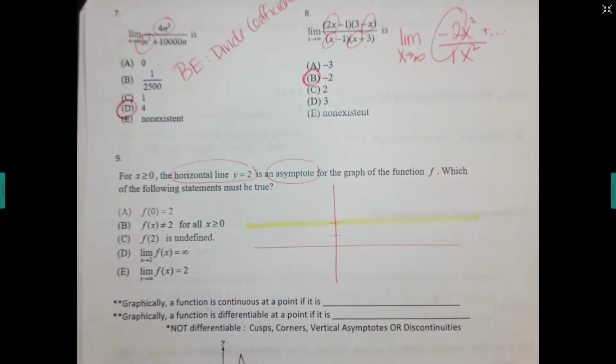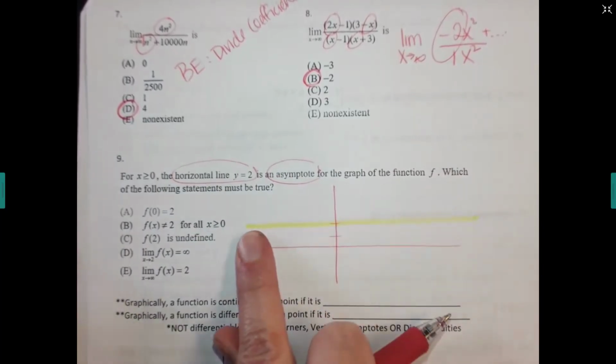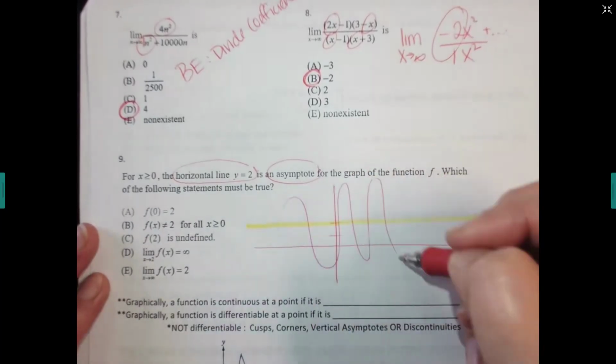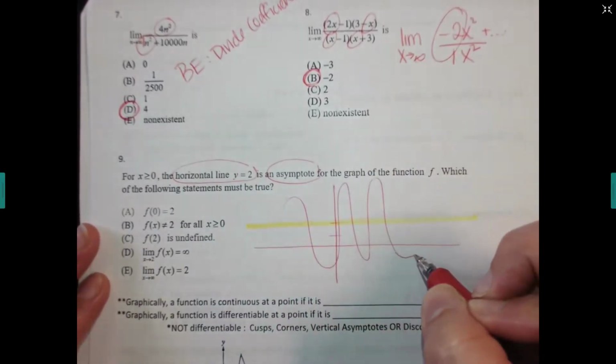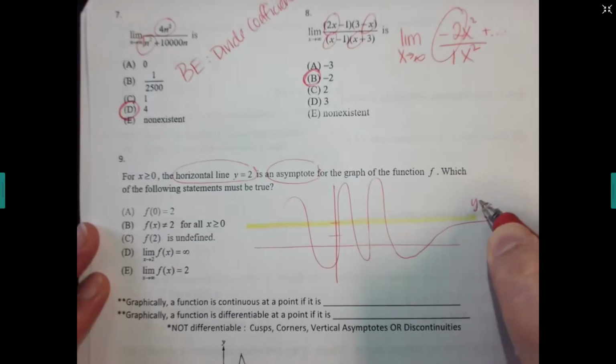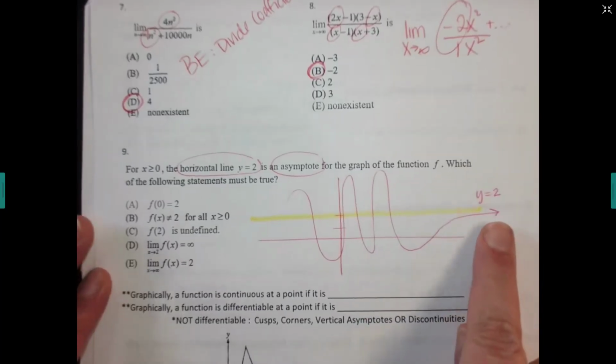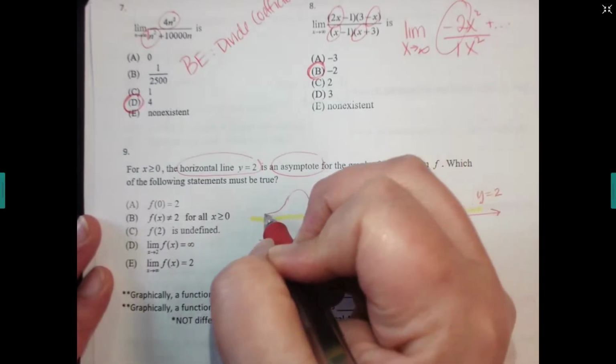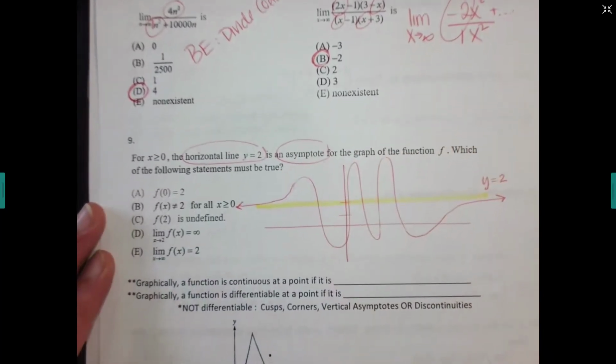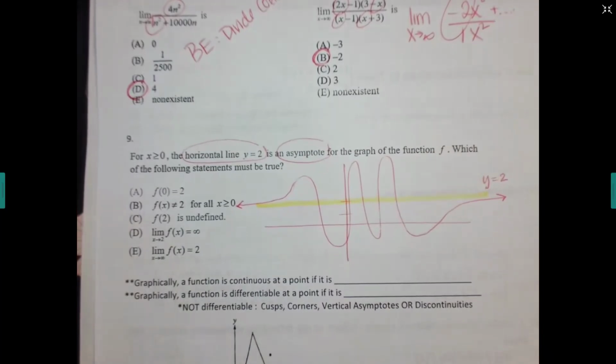Horizontal. So that means that on one of the ends of the graph, or maybe both, my graph can do whatever it wants in the middle, but then it has to head towards that line y equals 2. It could be on this end, or it could be on this end. We don't know what happens in the middle of the graph, but horizontal asymptotes tell us what happened on the ends of the graph. So look at your limit statements here, particularly at D and E, and tell me which one of those says that the end of the graph approaches 2.